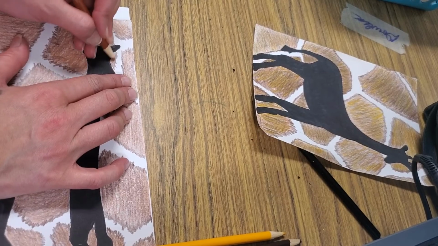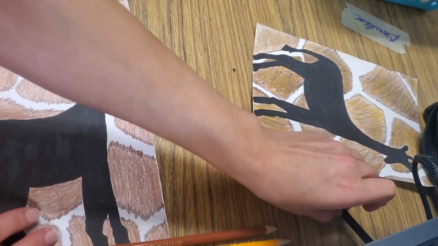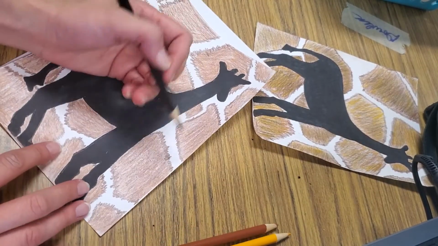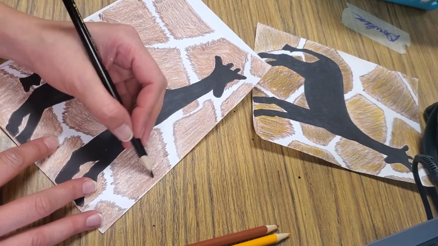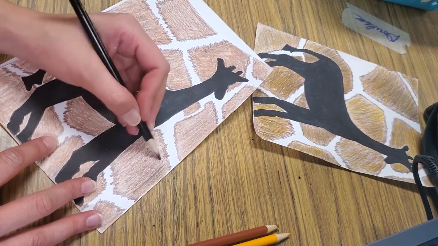Very lightly. And just to give it more of a furry effect.